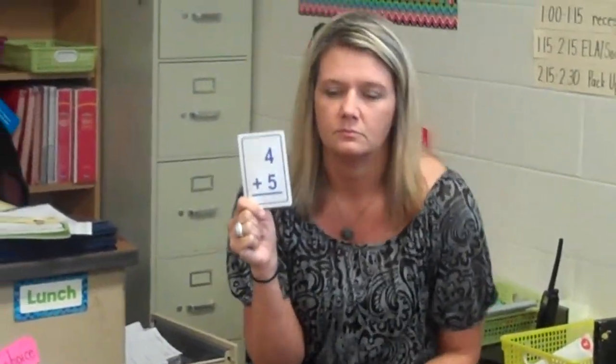Natalie, don't tell me an answer, but what do you see on this card? 4 plus 5. Okay, you see 4 plus 5, okay? Damon, what do you see? Don't tell me an answer. Anything you can think of by looking at this card, what do you see? Okay, so you see that 4 is less than 5.